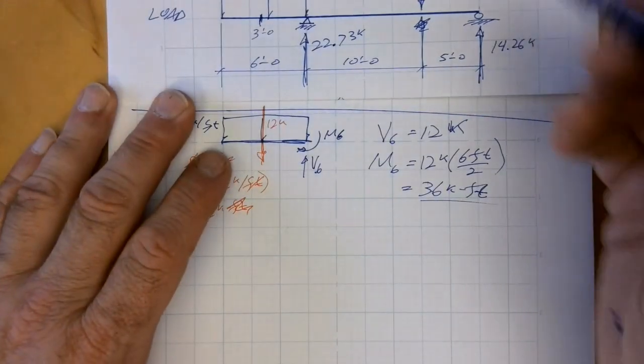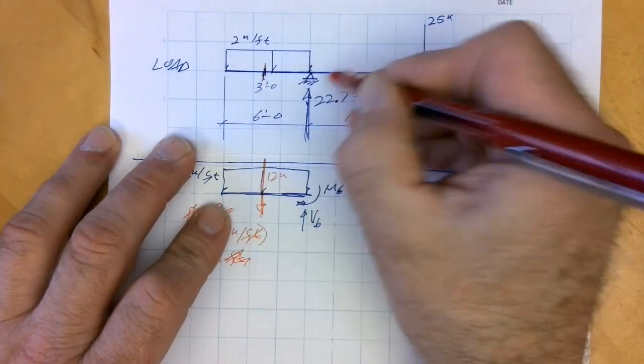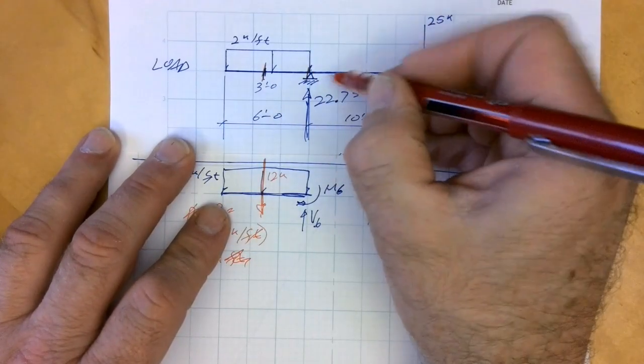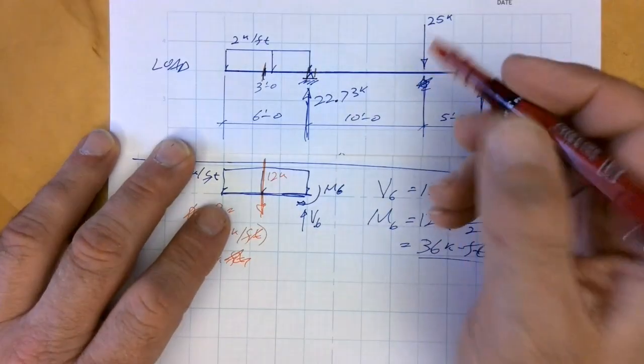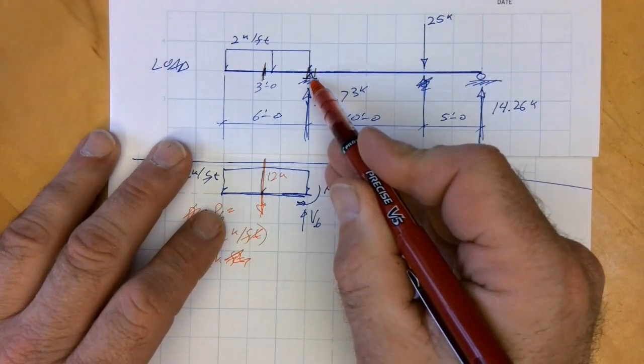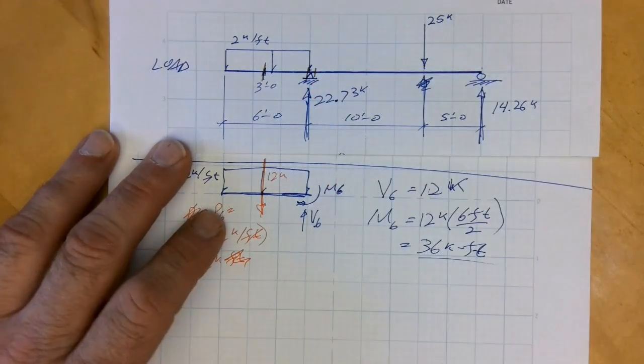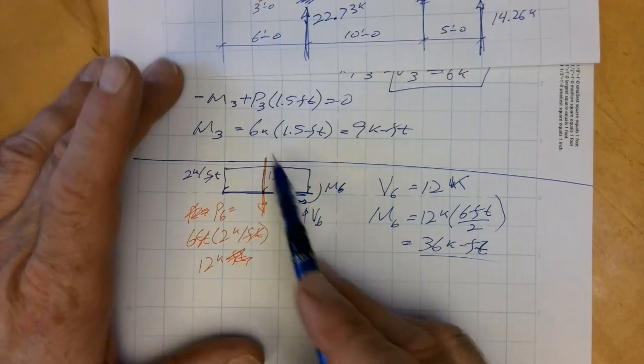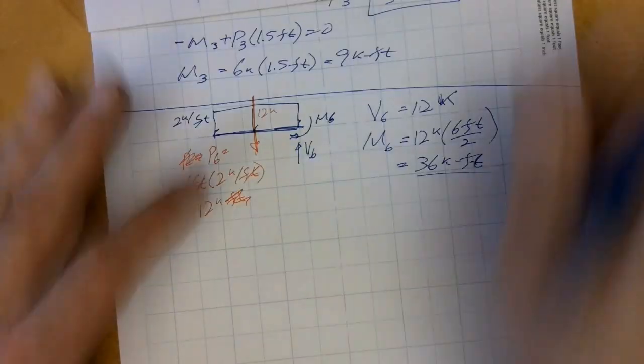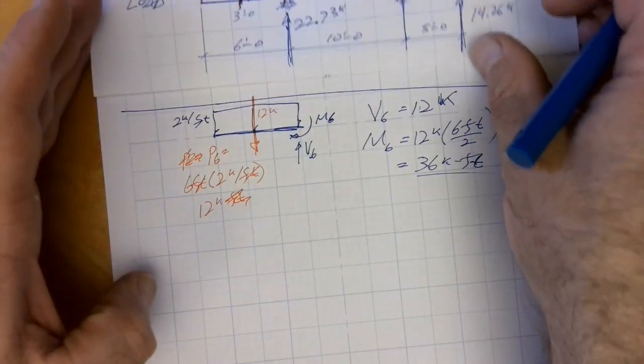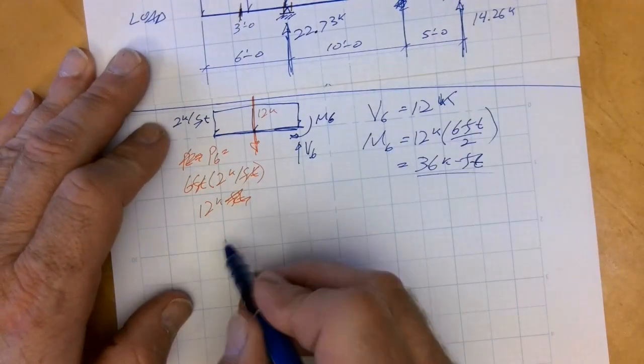Moving on, let's do the free body diagram. So we've done one here, we've done one just barely to the left of that. Let's do one just barely to the right. So 1/1000th to the left, 1/1000th to the right. We're going to still keep the length as 6 feet, but our free body diagram changes a little bit.